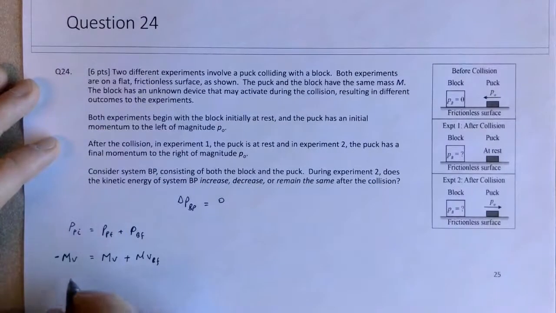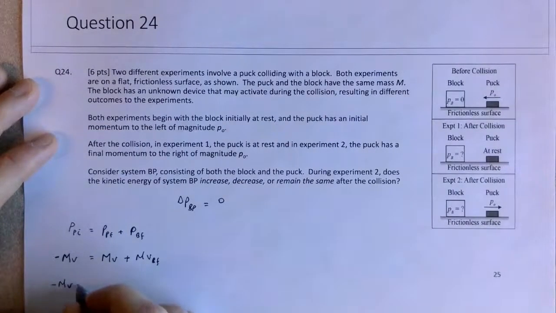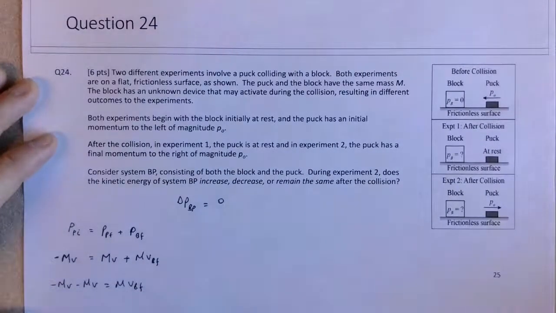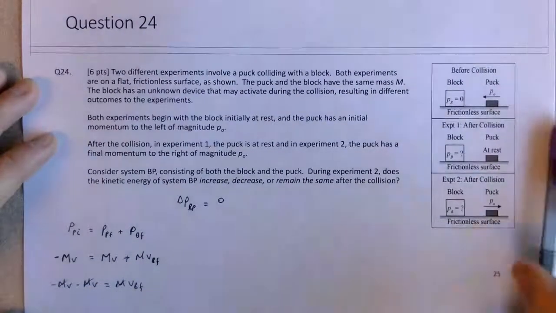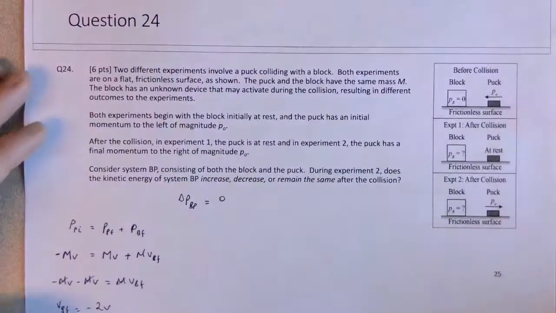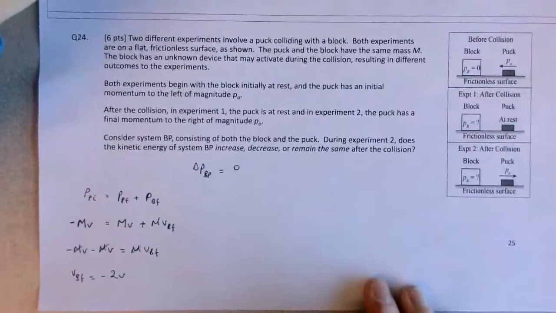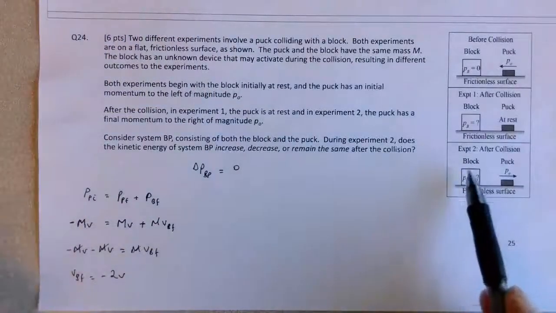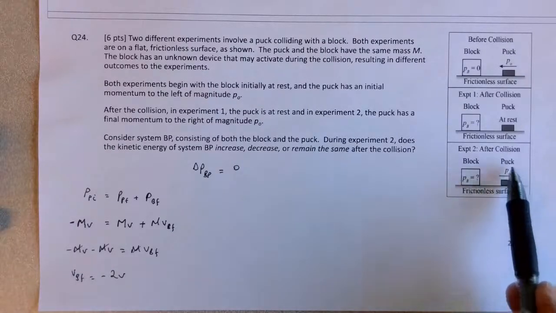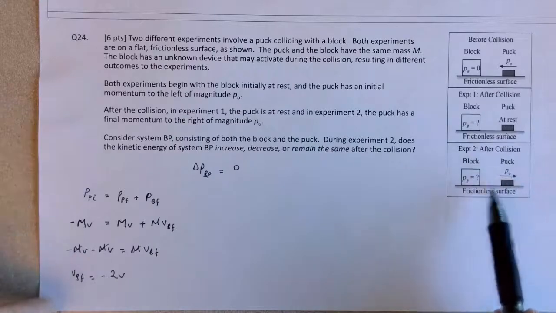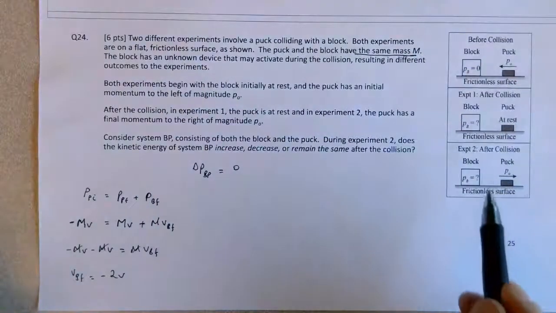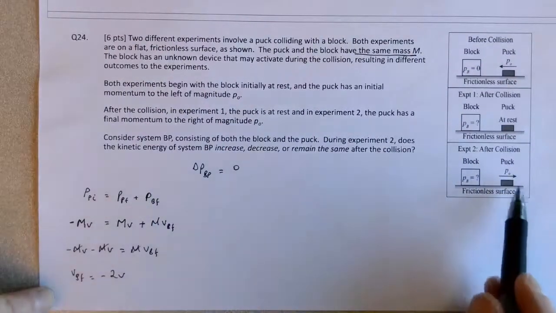So I would have negative mv minus mv is equal to mv_bf, and get rid of those m's. So v_bf is equal to negative 2v. That's consistent with the previous question. The momentum of the block needs to be 2p0 to the left in order for the system to have p0 to the left, since the puck is carrying p0 momentum to the right, and they both have the same mass, as stated here. So the block must have twice the final speed of the puck.